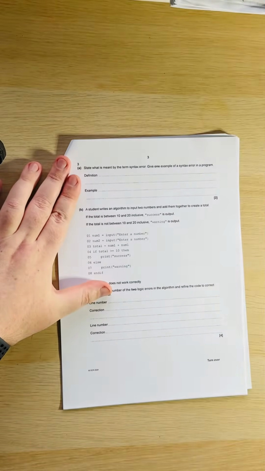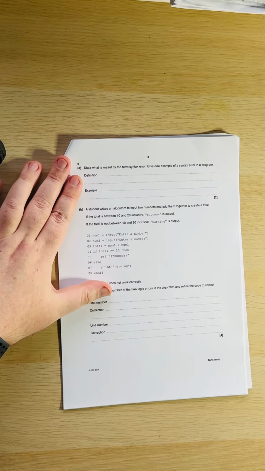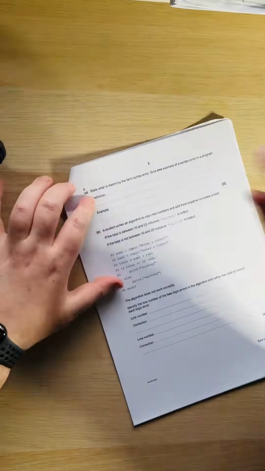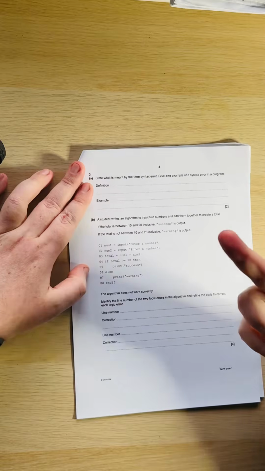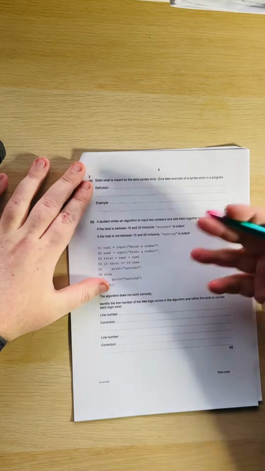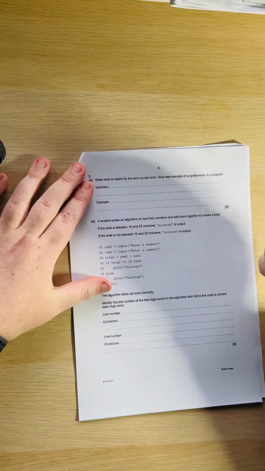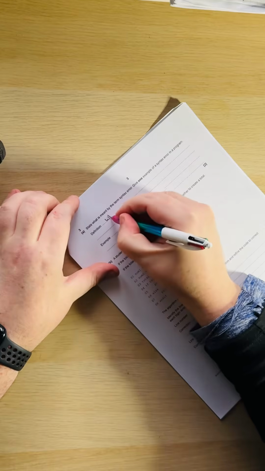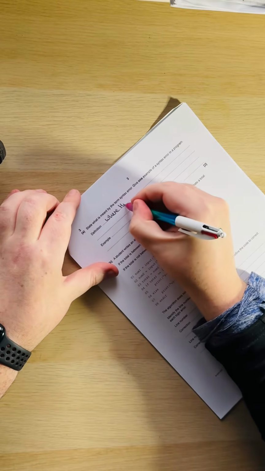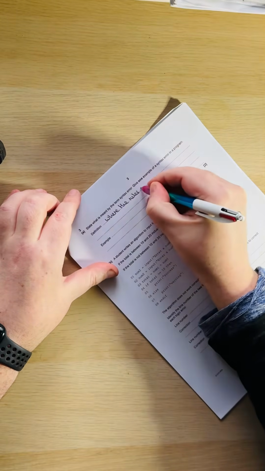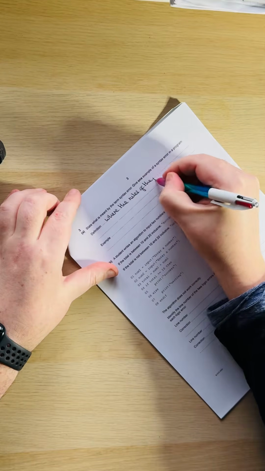State what is meant by the term syntax error. Give one example of a syntax error in a program. Okay, well, you've got 2 types of errors in programming. You've got a logic error, which is where your maths or your logic doesn't quite make sense. And you've got a syntax error, which is where the rules of the programming language are broken.